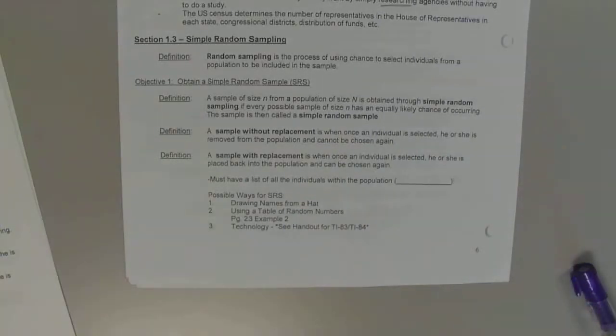Section 1.3, guys, is about random sampling. So we know what variables are. We know what data is. We want to start collecting things. How do we go about collecting things randomly so it's a really good sample?